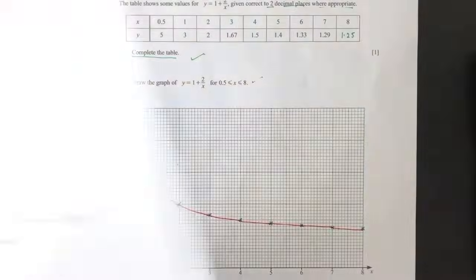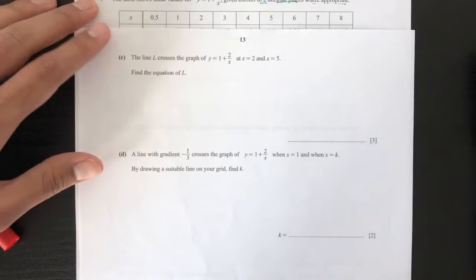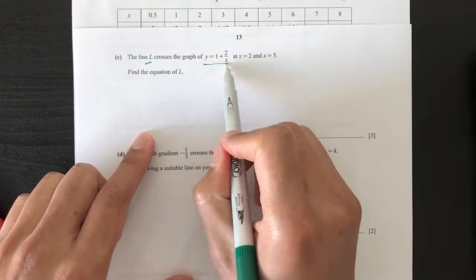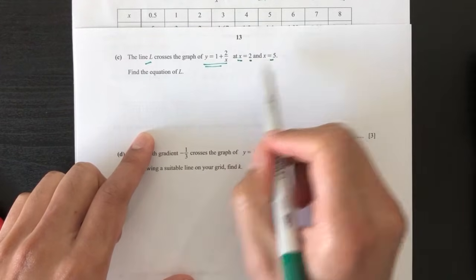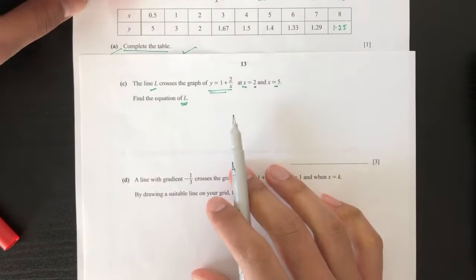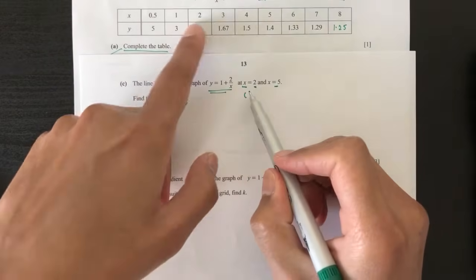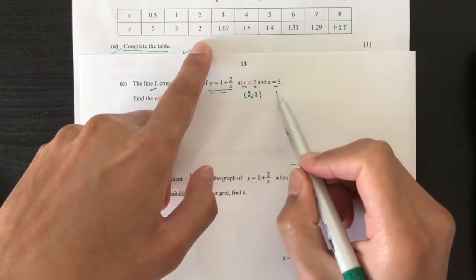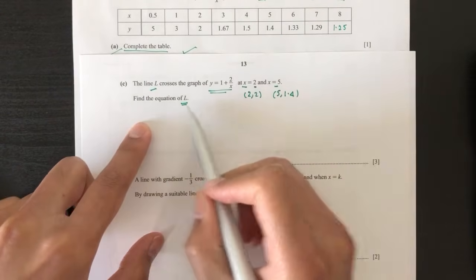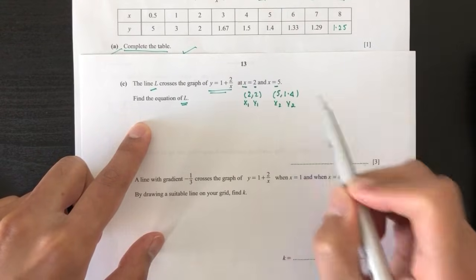Now moving on to part C. The line L crosses the graph at these 2 points. Find the equation of L. You can see that at those 2 points we have x equal to 2. So 2, 2 is the first point, and the second is 5, 1.4. If you want to find the equation of L, you can call these x1, y1, x2, y2.